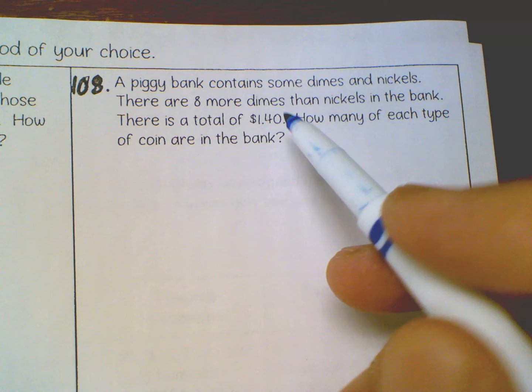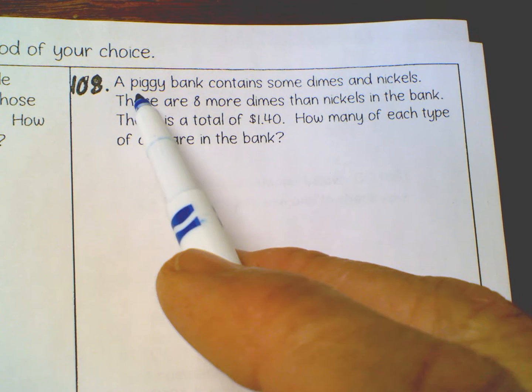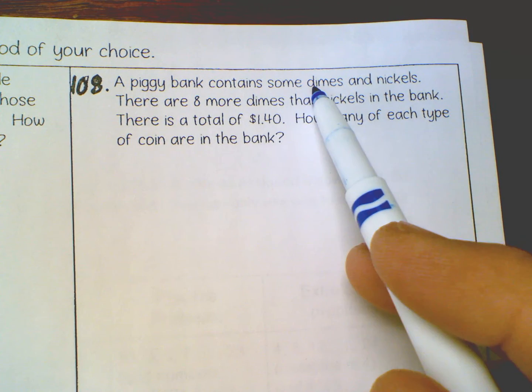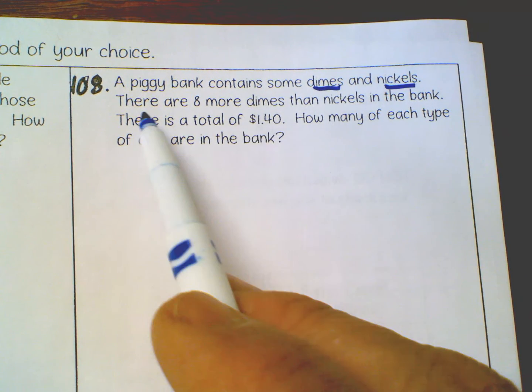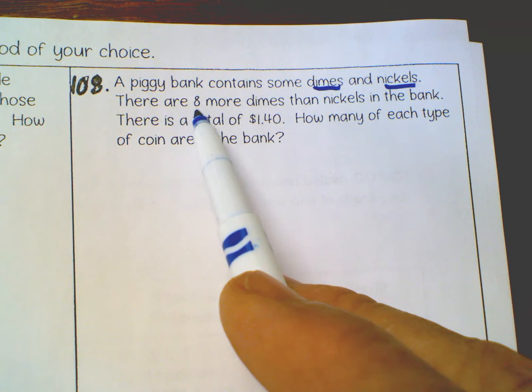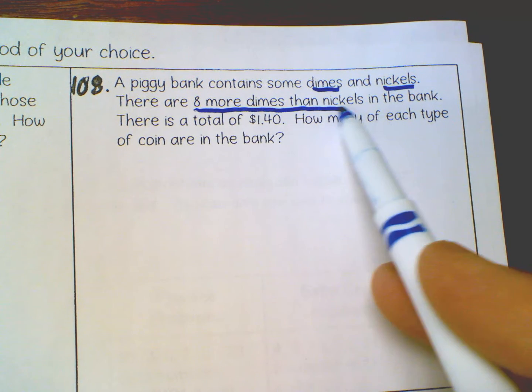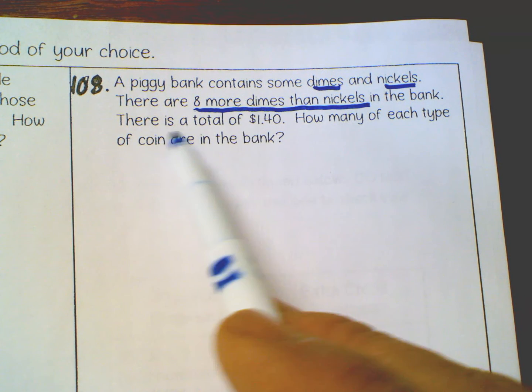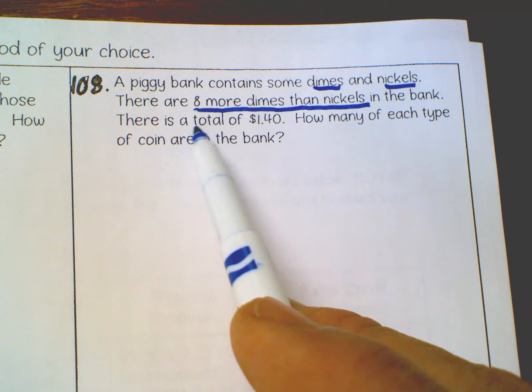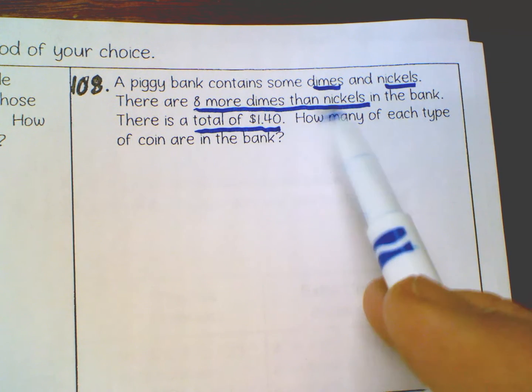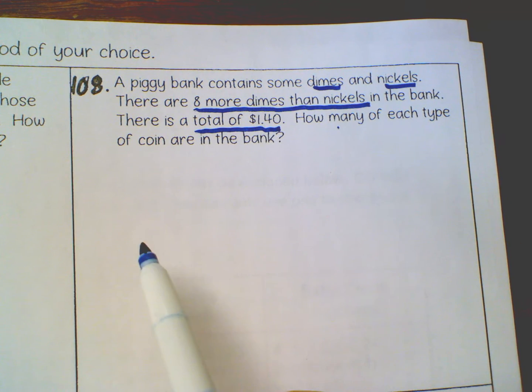So 108, it gives me the problem that the piggy bank contains some dimes and some nickels, and there are 8 more dimes than nickels. That looks important to me. And there's a total of $1.40. So the total is $1.40. How many of each type are there in the bank?